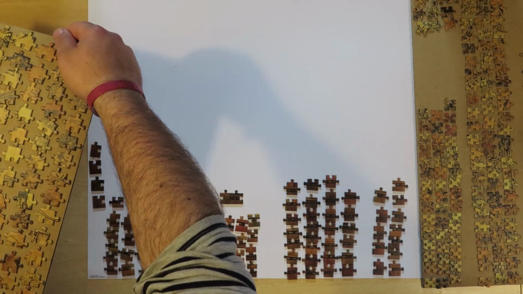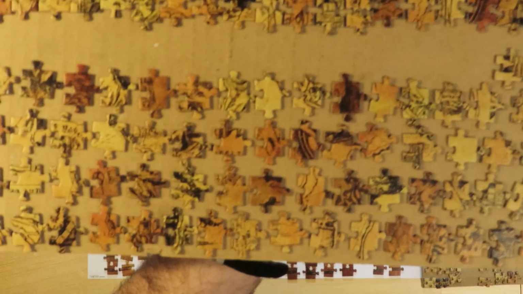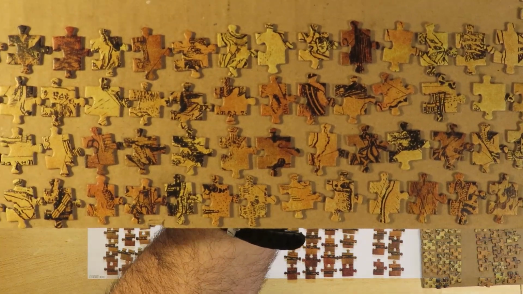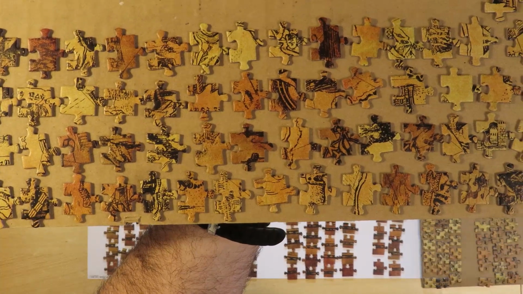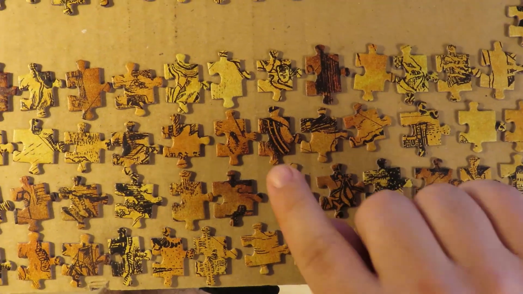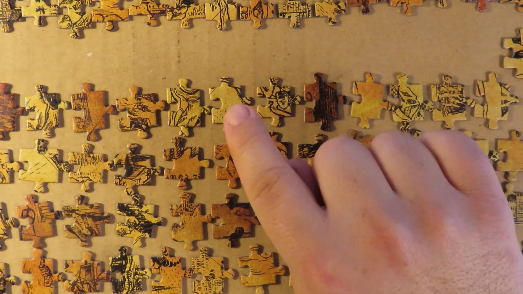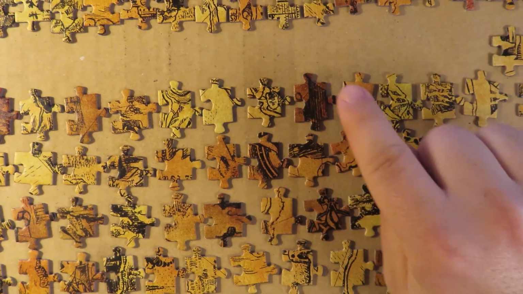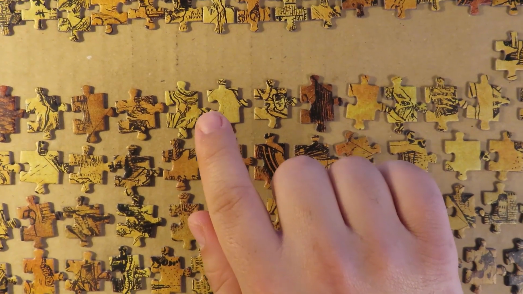So let's see what the pieces inside are. Here is my cupboard, which I already talked about. It's part of an old box, which I cut to use for my jigsaw puzzle adventures, should I say. Here we have a group that has 3 knobs protruding, 3 knobs protruding, 3 knobs protruding, and 1 knob intruding.